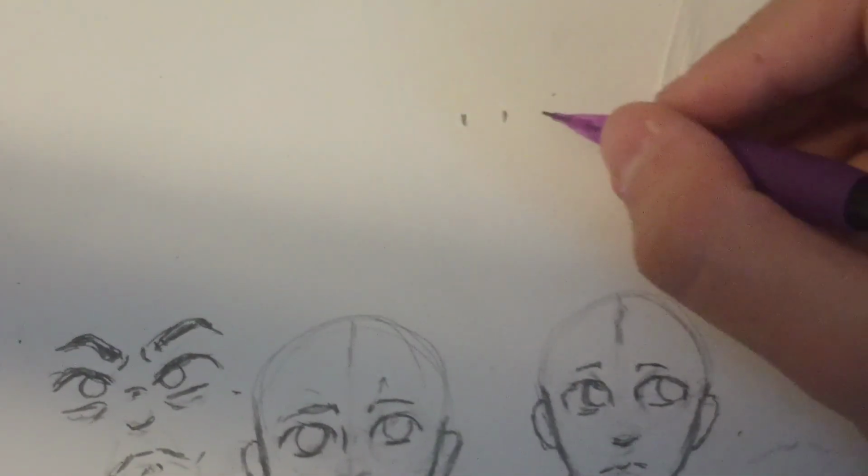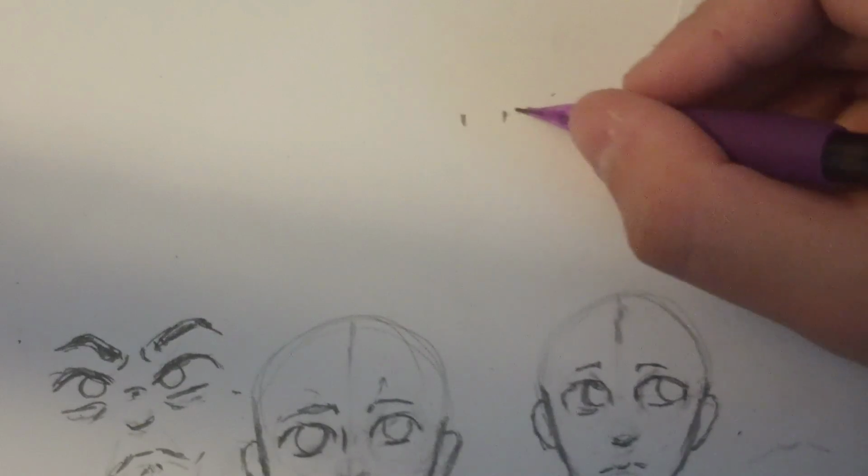With this neutral face, we could turn it into a sad face by first moving the eyebrows up a bit. So let's just draw it up here. Say the eyebrows are right here. Instead of having them go like this, they'll probably turn down a little bit like this.